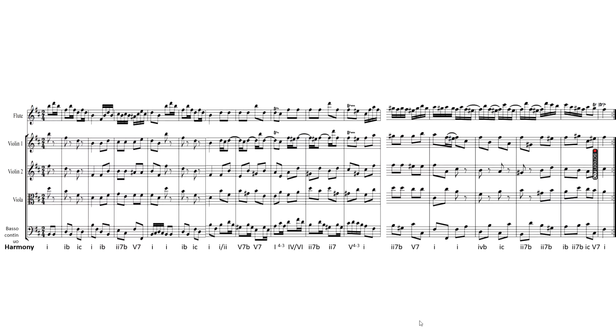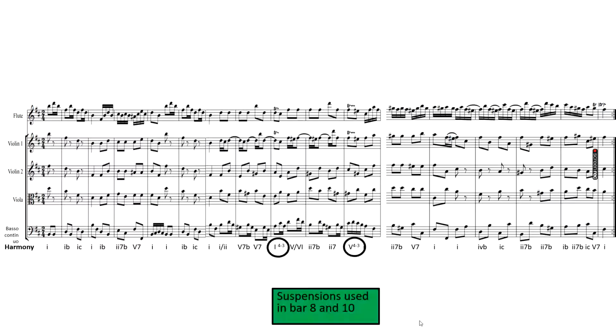Now first of all we're going to look at section A, and remember we are looking for a little 4 and a little 3, and there are 2 places that it happens in section A. One is in bar 8, which I've just circled, and one is in bar 10.